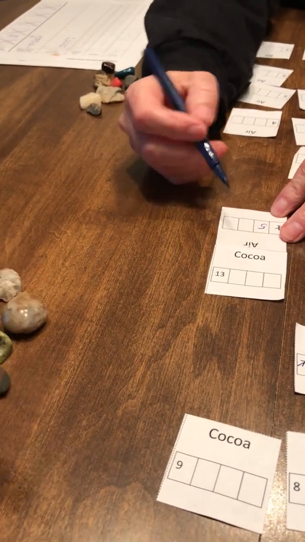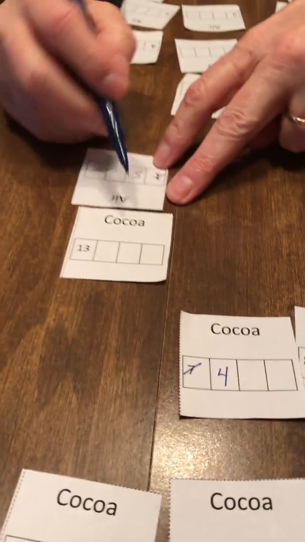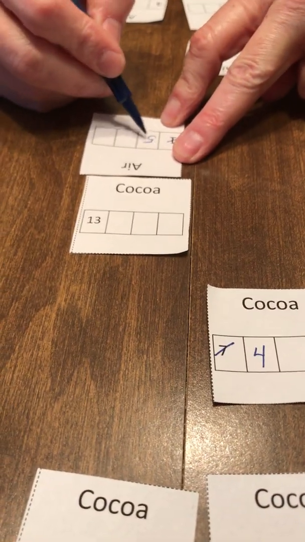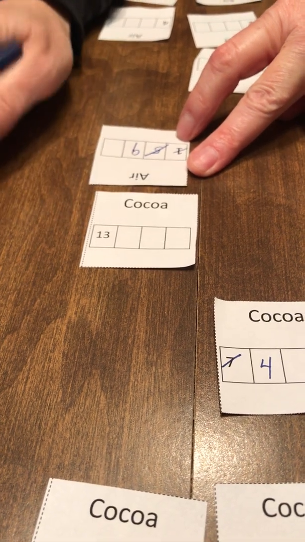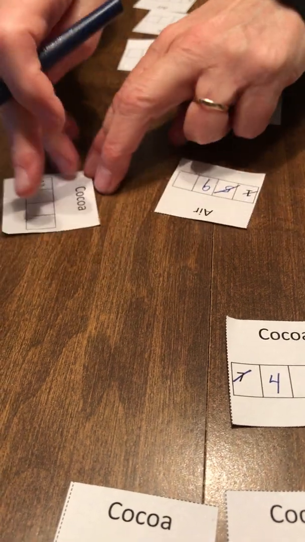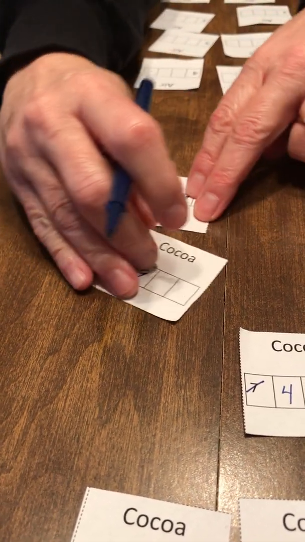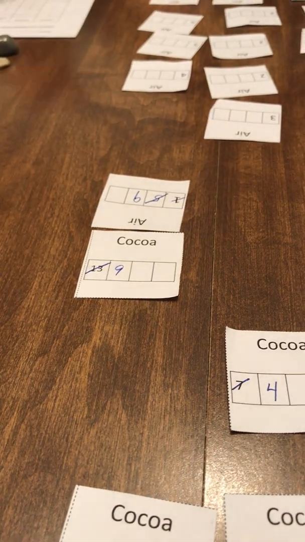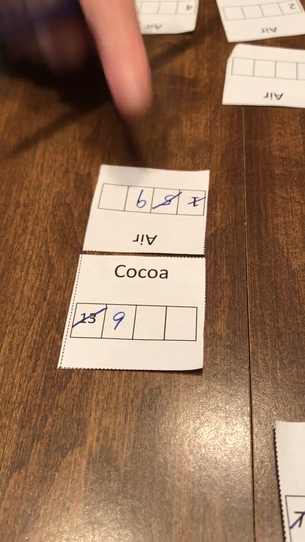I have now 9 kinetic energies. And cocoa, you have how many? 9 as well. We must have had 18. So we're going to take that 13 and make that a 9.